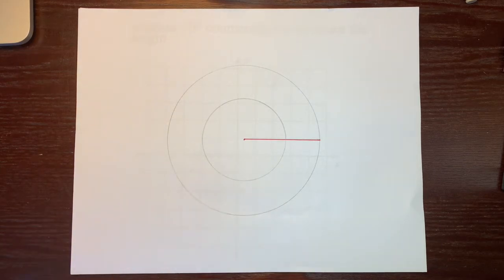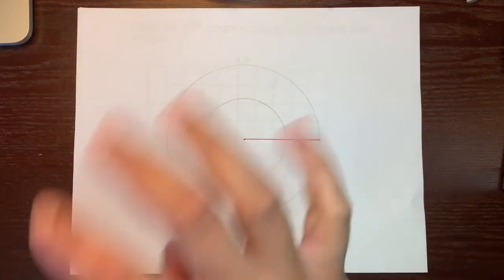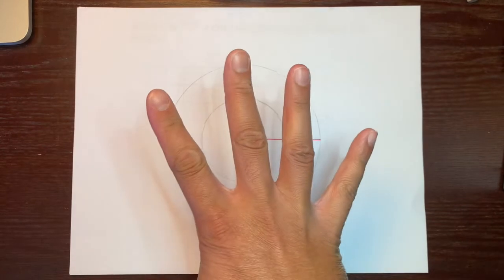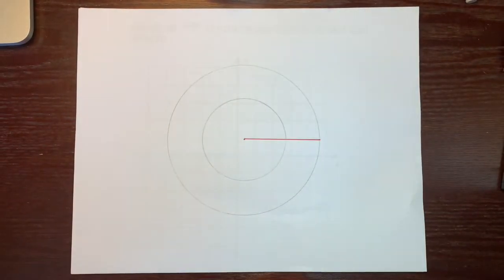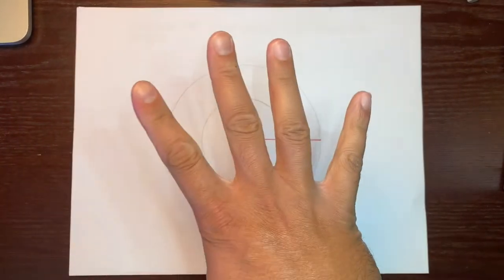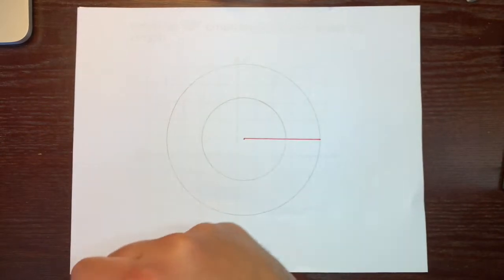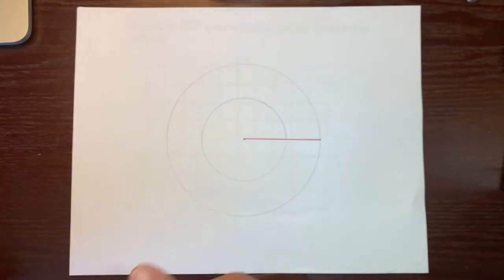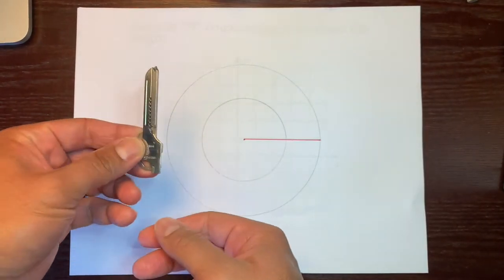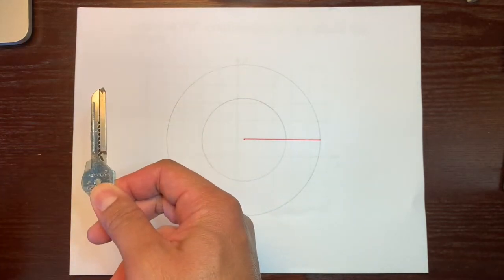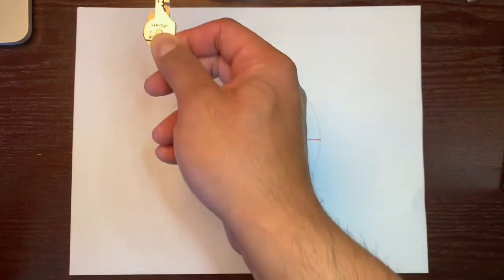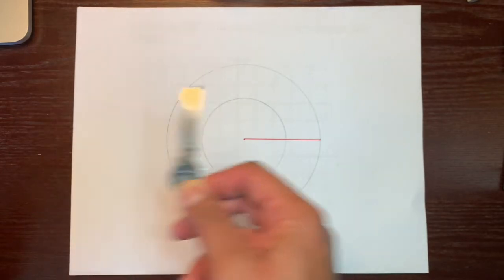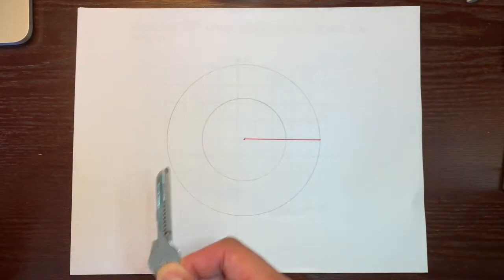A rotation is one of the four different types of transformations. Depending on where you're at in your class, the four types are translations. A translation is moving an object on the coordinate plane: left, right, up, down, diagonally.